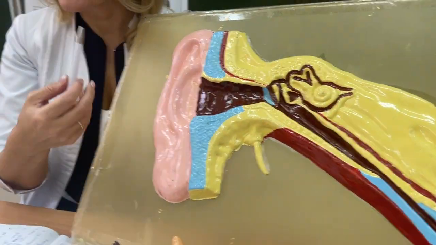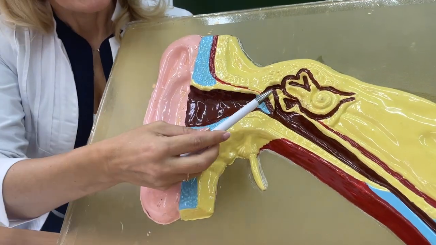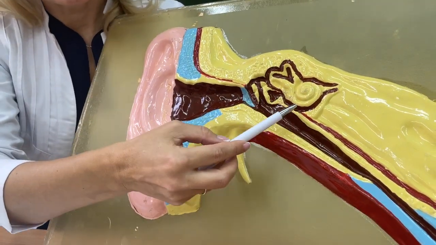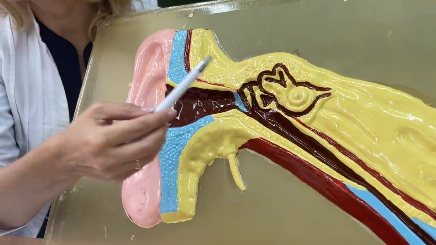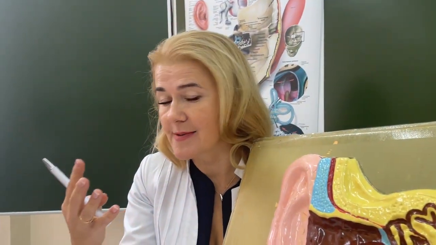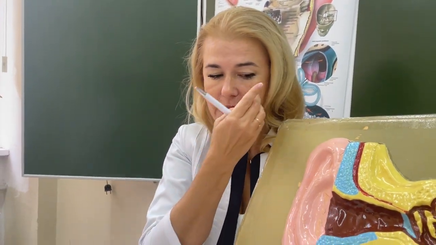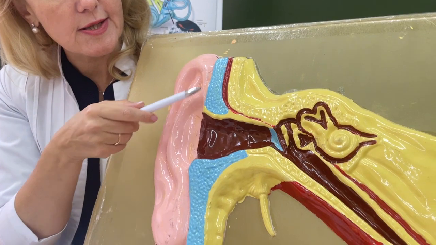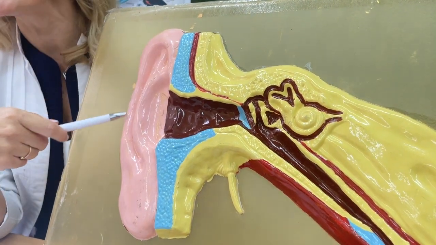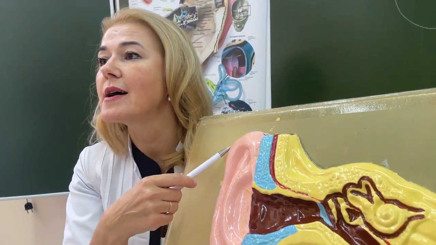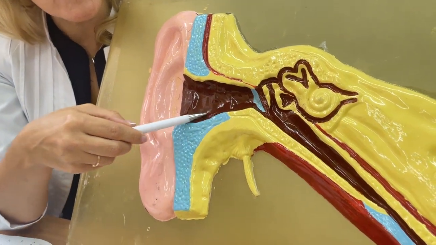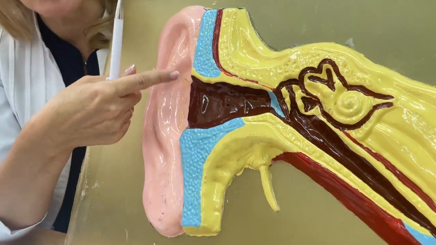external ear. It's paired, yes. Paired middle ear and paired internal ear. So we have six ears. So the external ear consists of two parts. The first part is the auricle, also called the pinna, and the second is the external acoustic meatus. So, two parts of the external ear.